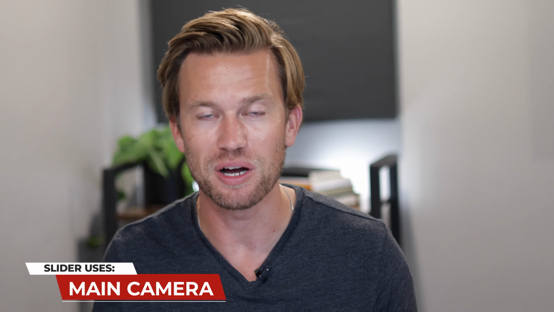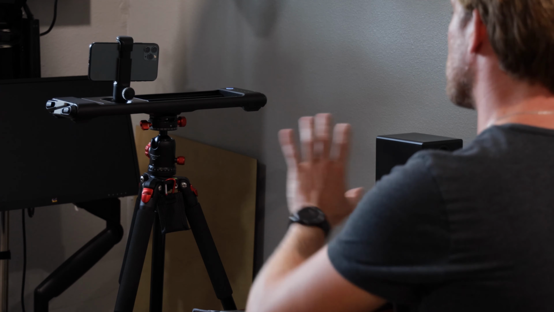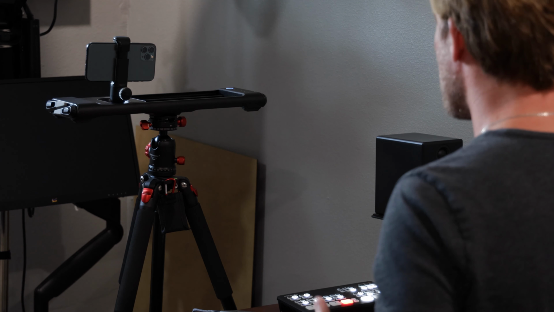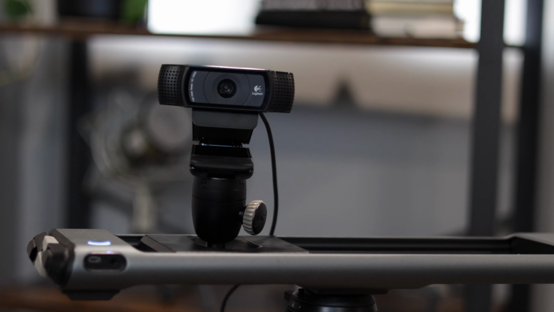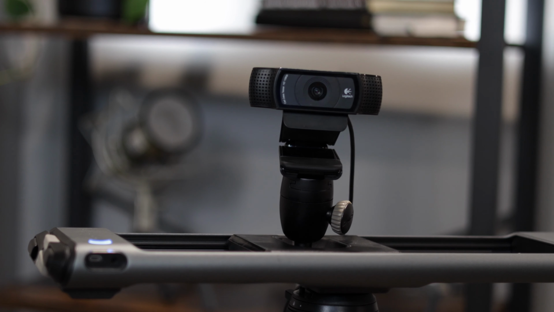So let's talk first about using the slider on your main camera. You could use something like the Facebook app or YouTube, if you can go live directly to YouTube, or something like BeLive's mobile app, and have your main live streaming camera be on that looping motorized slider. It can work really well just to add a little bit more dynamic element to your live stream. You can use your phone if you're just going from the mobile app. You could also attach a web camera, especially something like a Logitech C920 or similar, where you have a little bit of a cord.